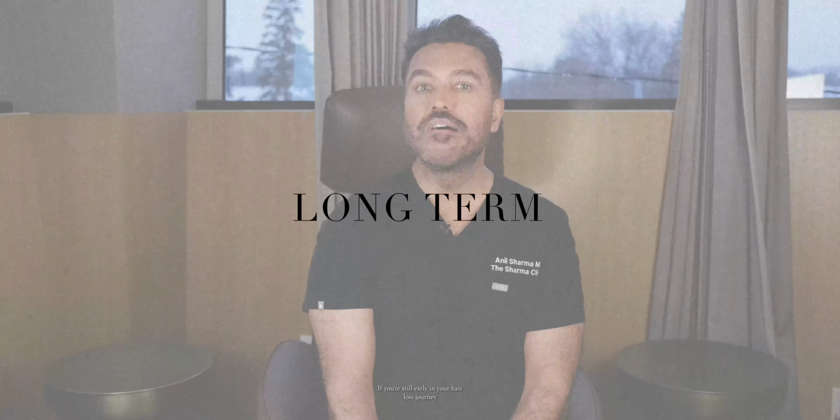We also plan for the long term. If you're still early in your hair loss journey, or you have signs of future recession, we will design a more conservative, age-appropriate hairline. The goal is not to recreate a teenager's hairline, it's to create a shape that looks natural today and still natural 10 or 20 years from now, as your face will mature and your native hair continues to change. Now, your final hairline also depends on donor density, your growth pattern, and how you style your hair, and what your long-term goals are.